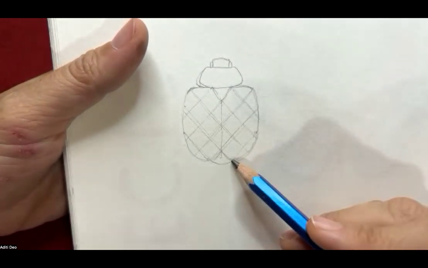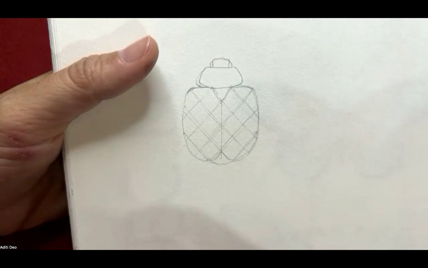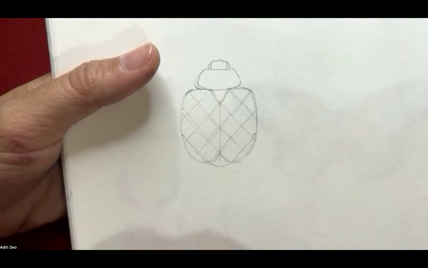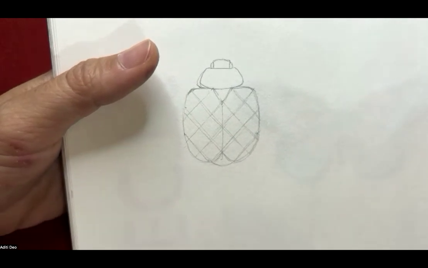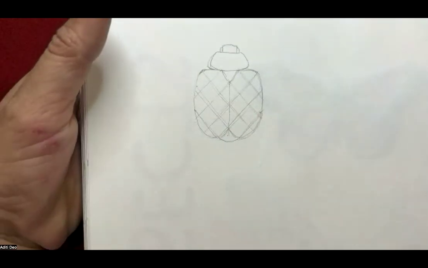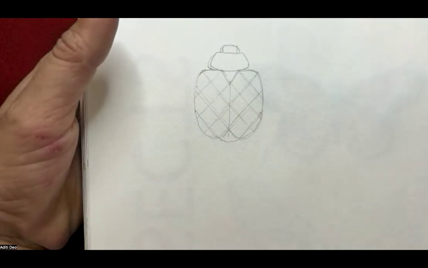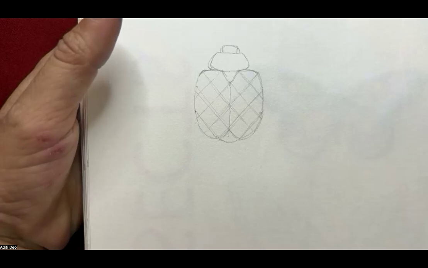So you want to get these diamond shapes more or less even. Just draw a straight line. It doesn't look straight, so maybe you need to make an adjustment of that.